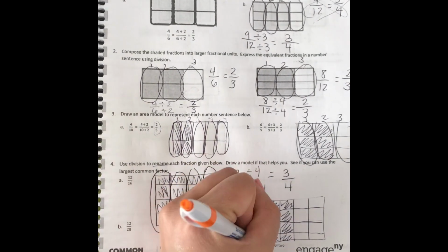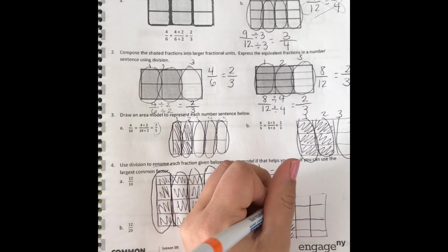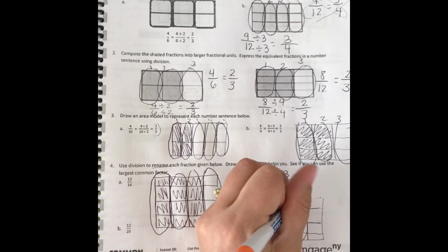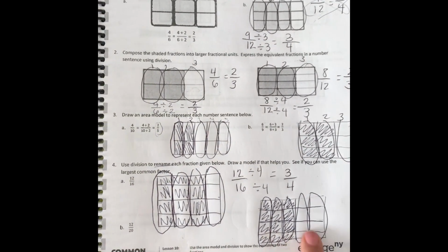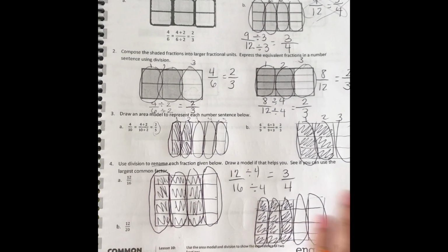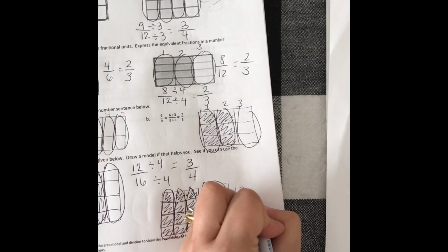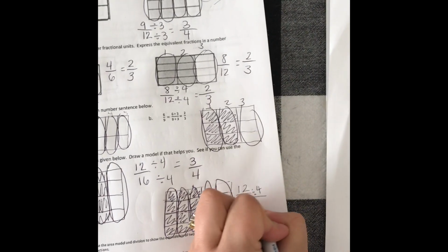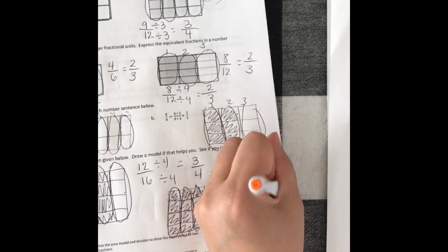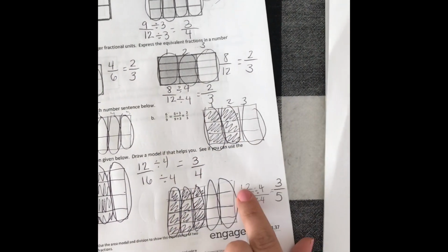And here's 1 group of 4, 2 groups of 4, 3 groups of 4, 4 groups of 4, 5 groups of 4. So 12 20ths, how many are colored in? I'm running out of room here, so I'll slide over here. So 12 20ths, I divided it by 4. And how many are colored in? 3 of the groups are colored in out of 5. We also know 12 divided by 4 is 3, and that 20 divided by 4 is 5.